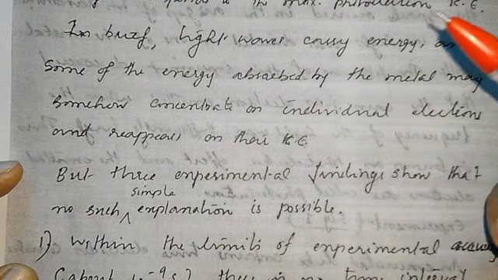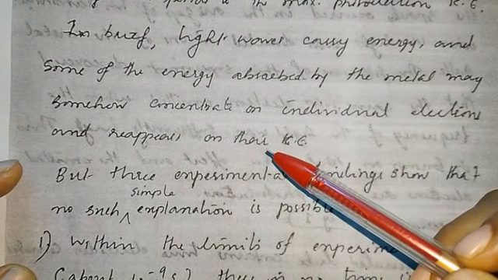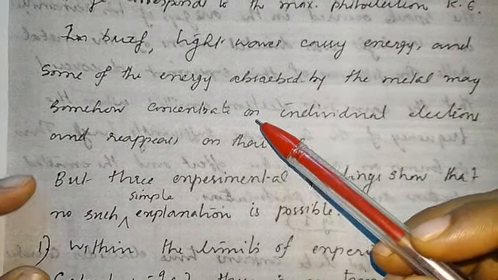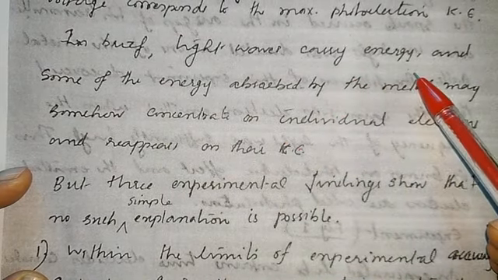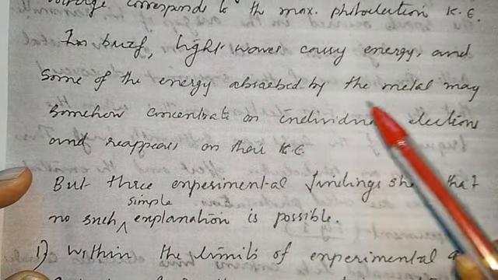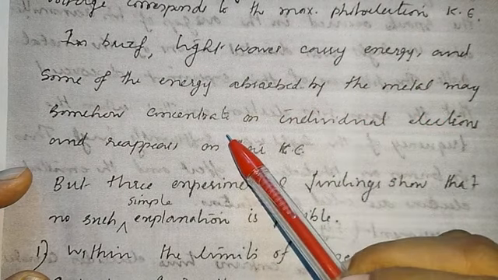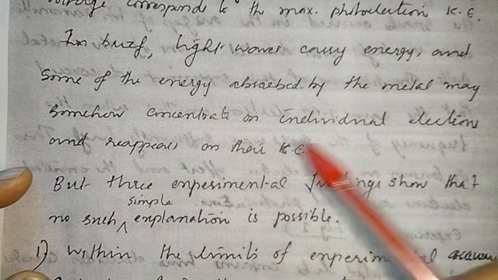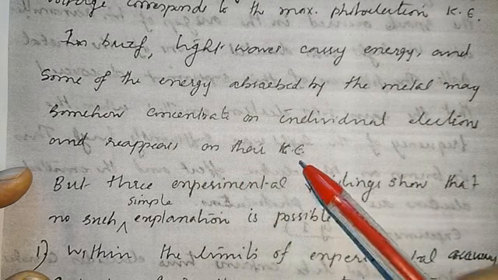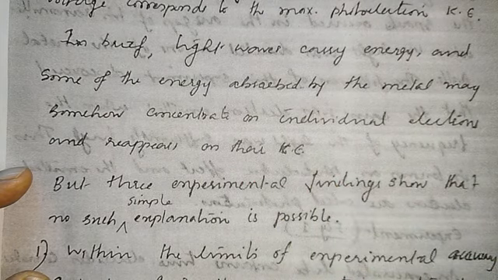An explanation for this phenomenon was given at that time: light waves carry energy, and some of the energy absorbed by the metal may somehow concentrate on individual electrons and reappear as their kinetic energy. So what was the explanation?